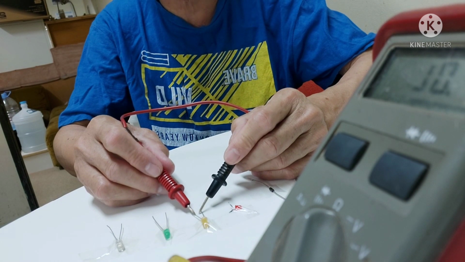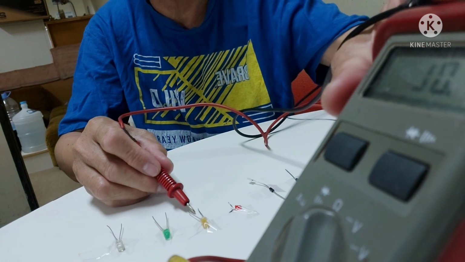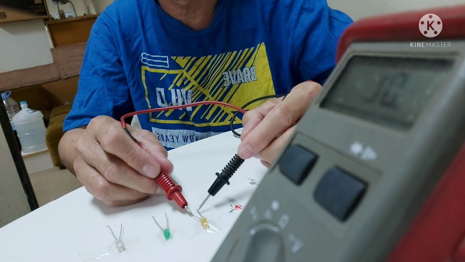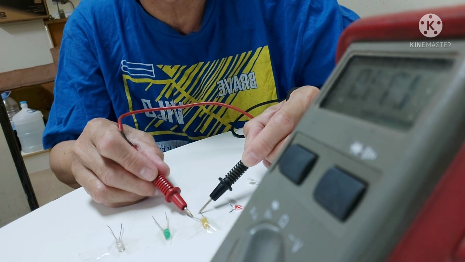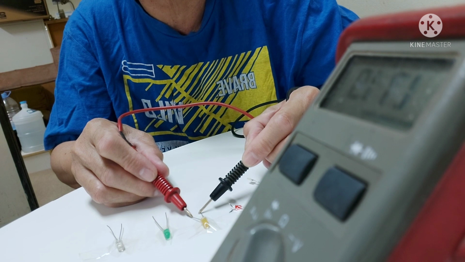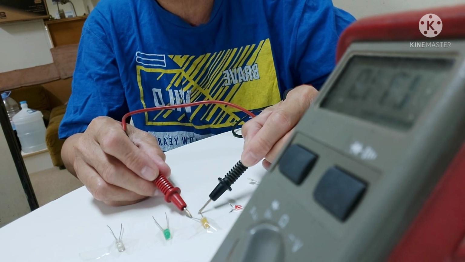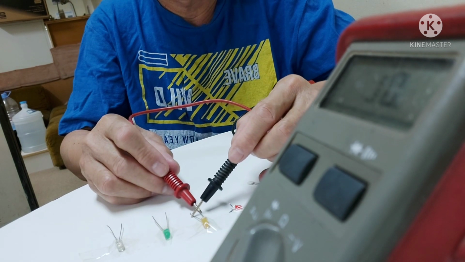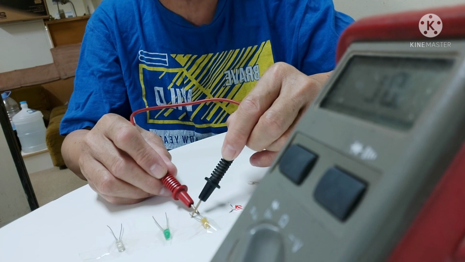In the forward bias, you can see there is a reading. This one, 1.712. But if we reverse, there is no reading. The tester is not reading.